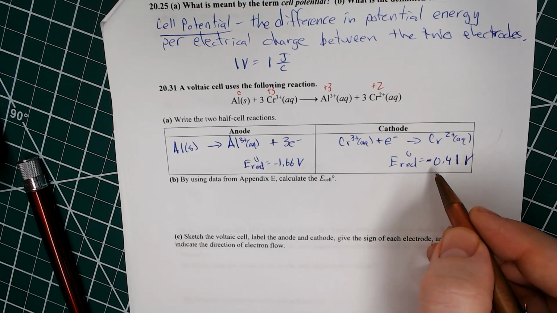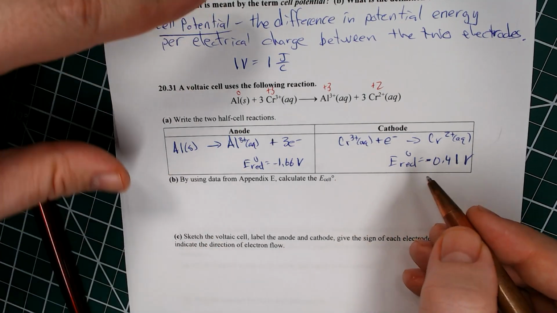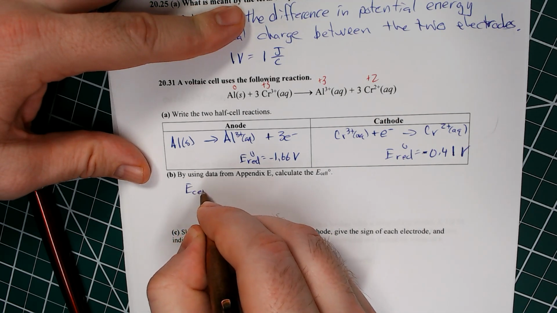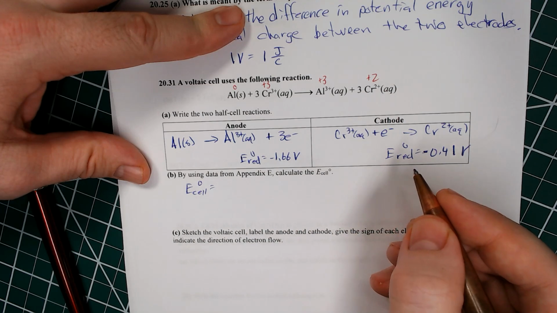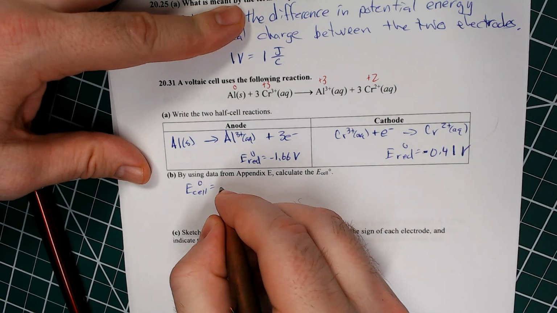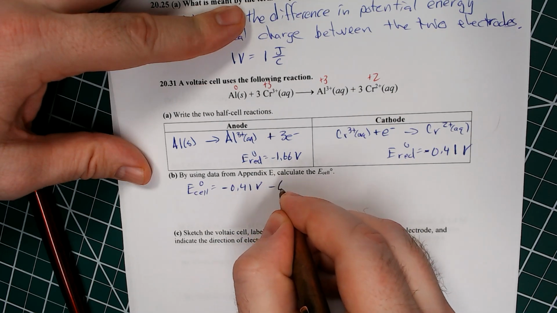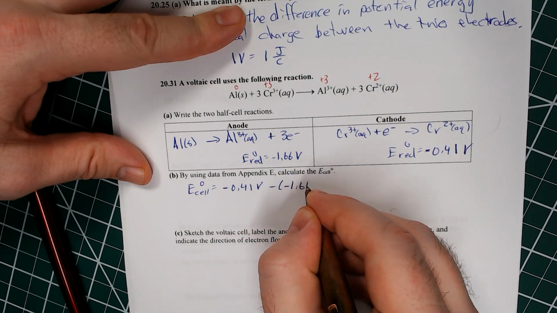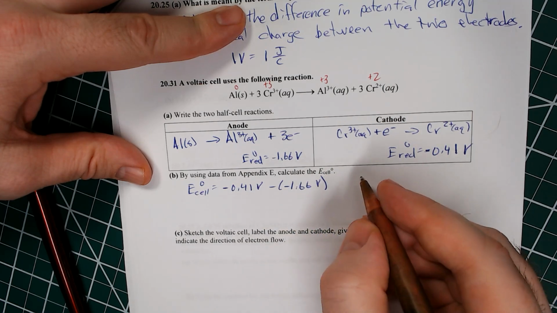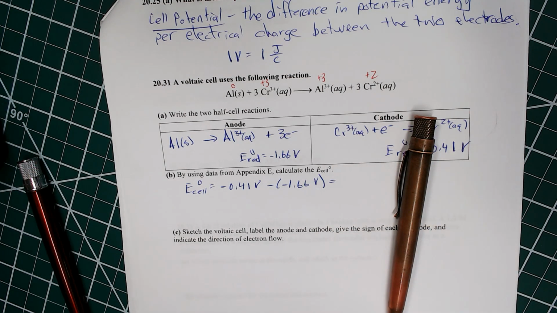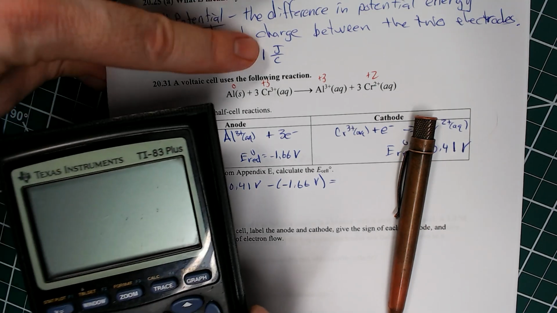We've got our reduction potentials, and we're going to do cathode minus the anode. So E cell standard is going to be equal to the cathode minus the anode, so negative 0.41 volts minus negative 1.66 volts. And we will write down the answer to that, and that is a pretty easy answer. Get ourselves a calculator here.